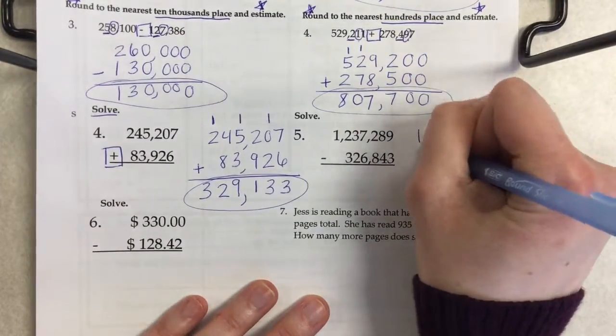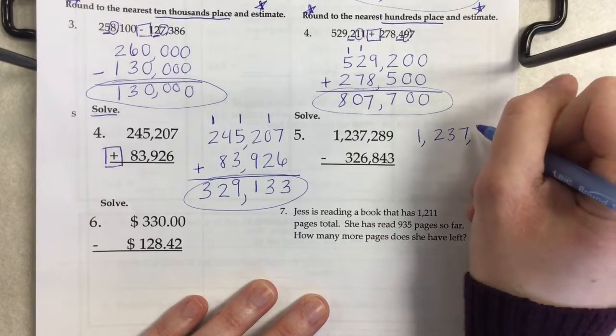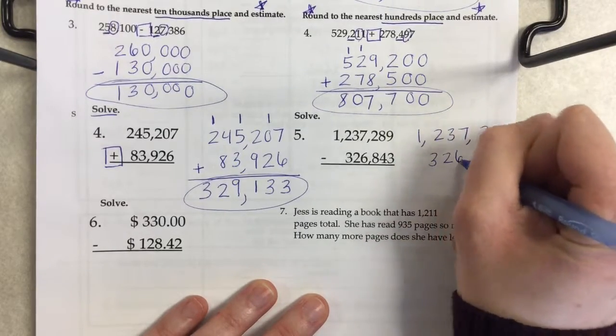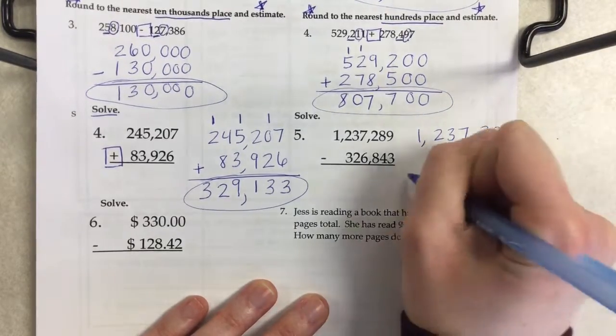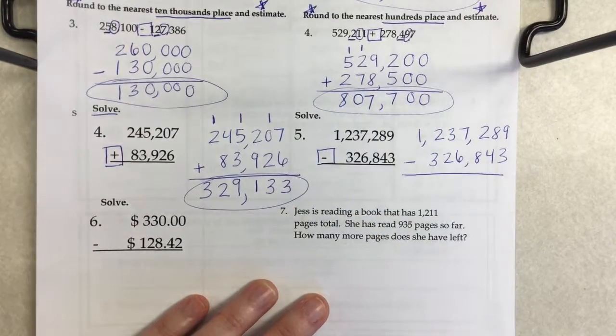For number 5, again, if you want to do it off to the side because it's a little bit bigger, that's fine. Just go ahead and copy it down. 1,237,289 minus 326,843. I am subtracting, so box that in so you don't forget.